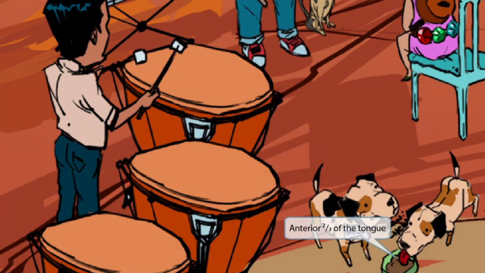Milo appears to have a doggy friend who's enjoying the food with him, and we can see his friend's tongue sticking out of his mouth. Notice that only the front part of the dog's tongue is visible, which should make you think of the anterior 2/3 of the tongue. So the first arch gives rise to the anterior 2/3 of the tongue.